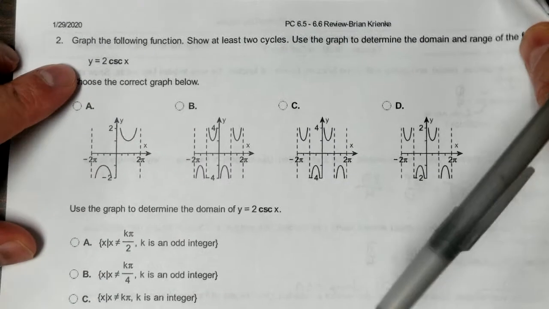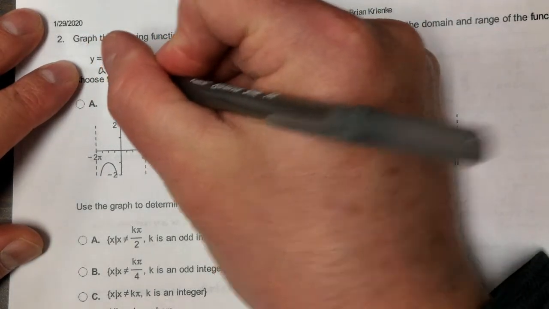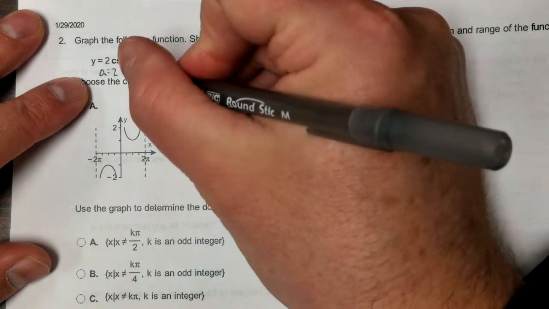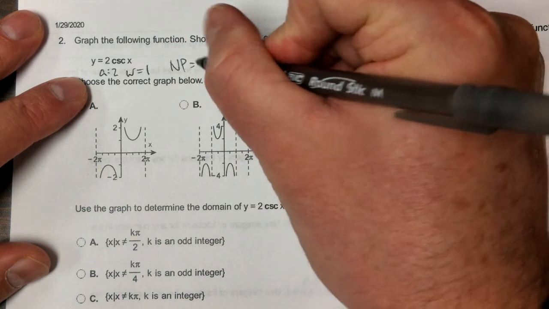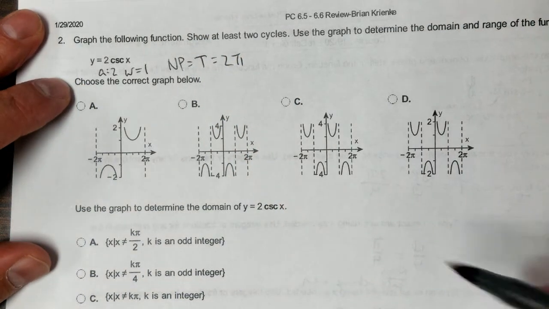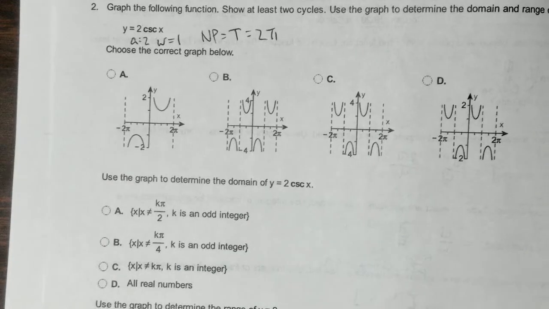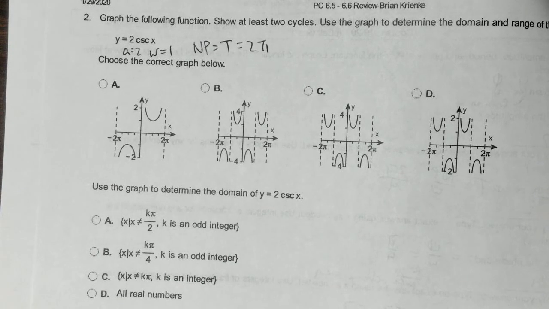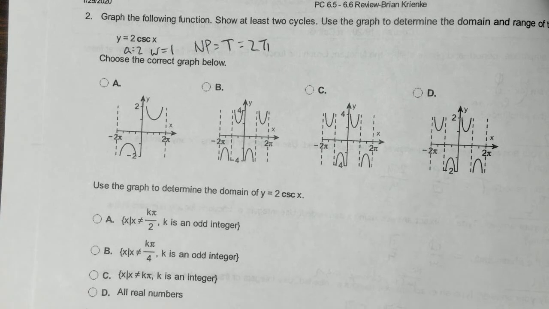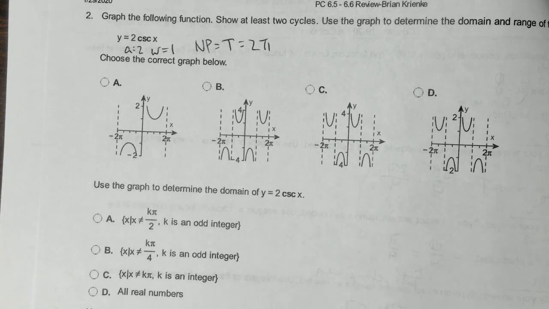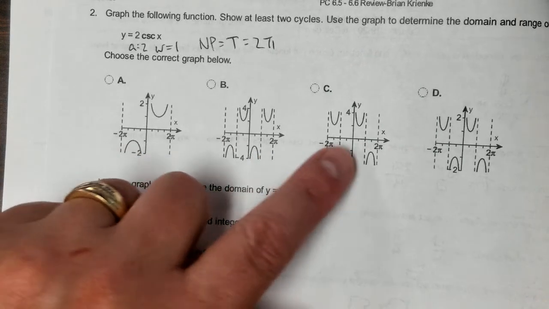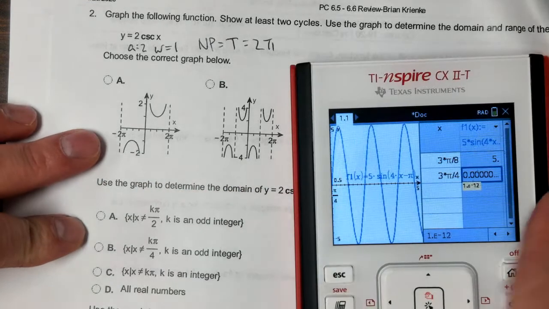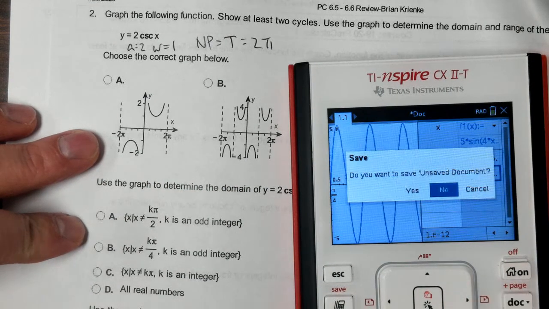Okay, number 2. This one's cosecant, and so we have an amplitude of 2. There's no number in front of x, so we know our w is 1, and we know our normal period and period are 2 pi. Because it's always 2 pi except for tan and cotan. Okay, so what we need to do is graph this and look. All of these, by the way, have negative 2 pi to 2 pi. So that's the window we're going to use for the x's.